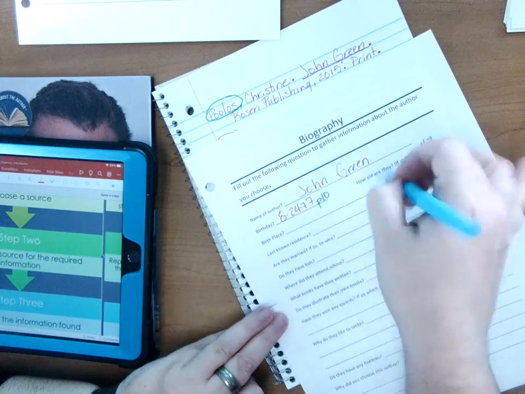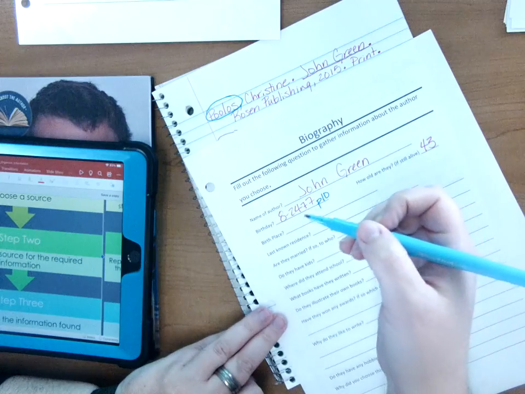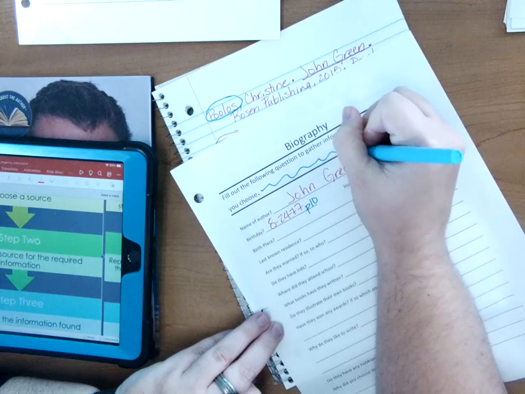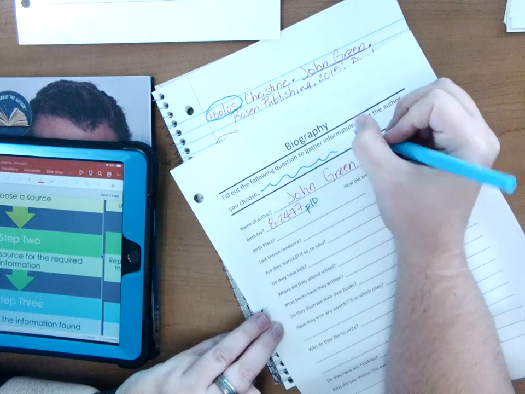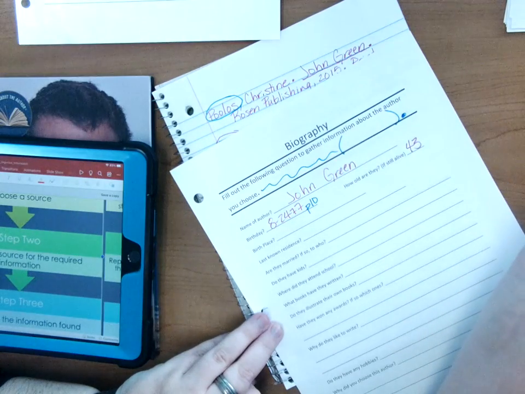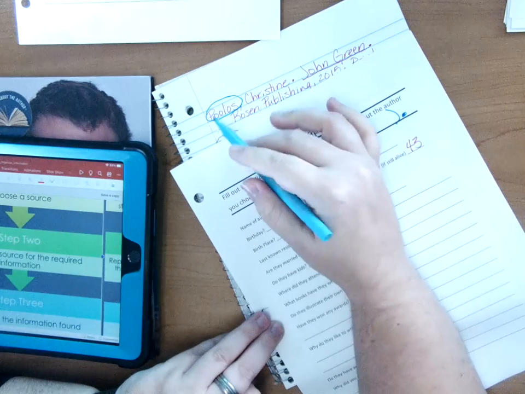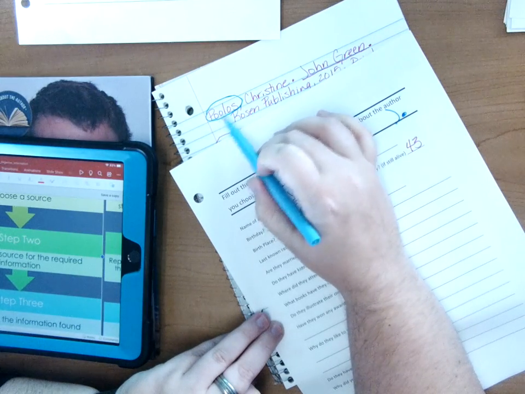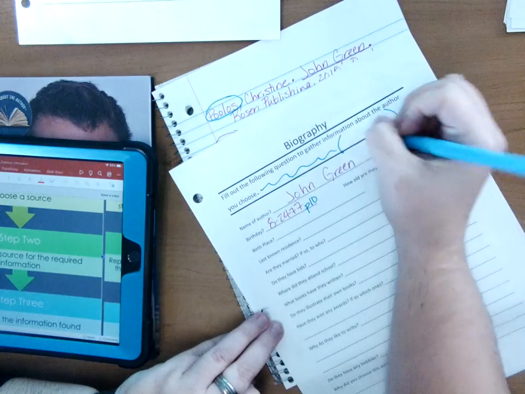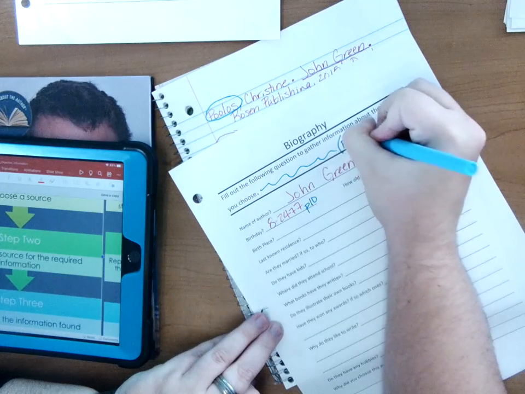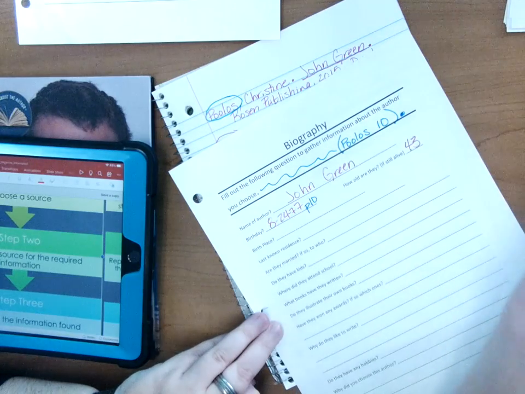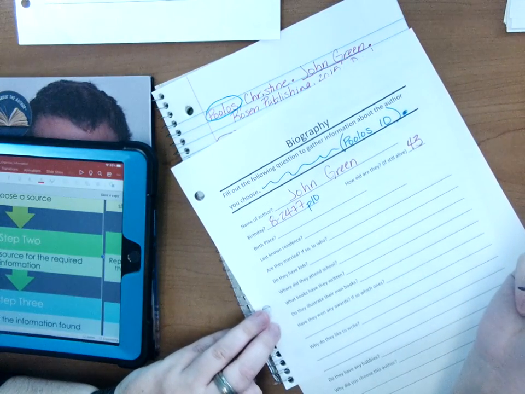So, John Green was born August 24th, 1977. So that's like all the information up here. Your in-text citation, don't put the period at the end of the sentence. Okay? You are going to put parentheses, and the period goes at the end of the parentheses. Right here, it is the author's name, or this first word that is on the citation. So for this one, it's going to be Poulos. That's the name of the author of this book that I got. And then it's page 10. That's the in-text citation for that piece of information.